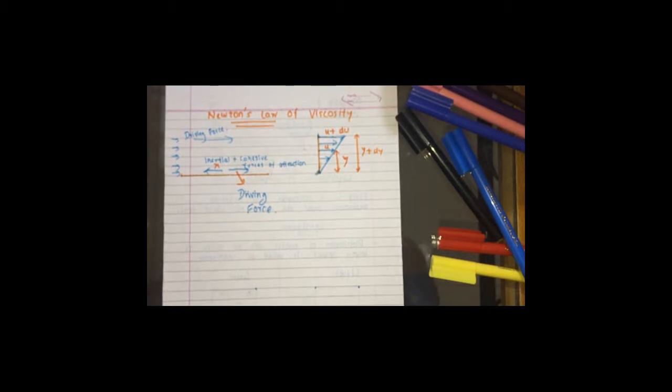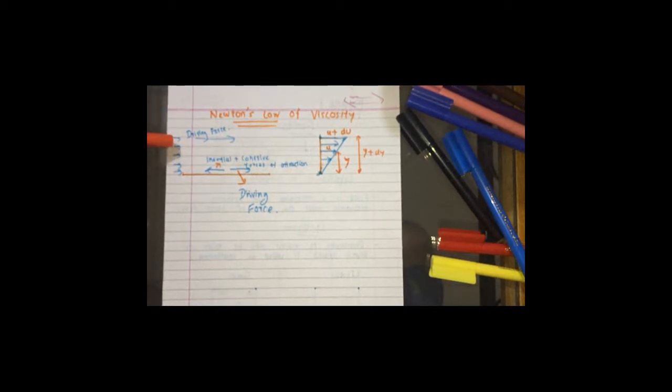Hello and welcome. Today we are going to talk about Newton's law of viscosity. Now consider a flow that is happening over here. Okay, and consider this as a base. It may be a pipe base or maybe simply a flow.